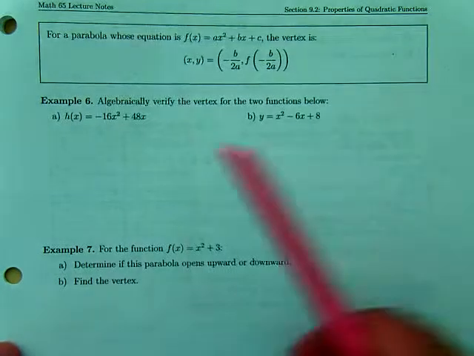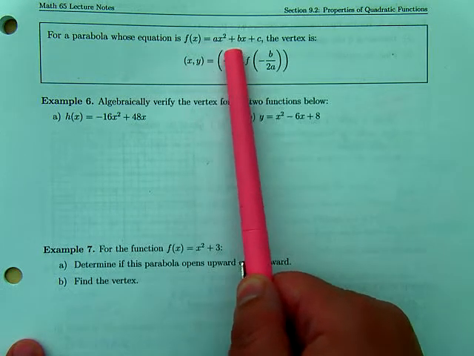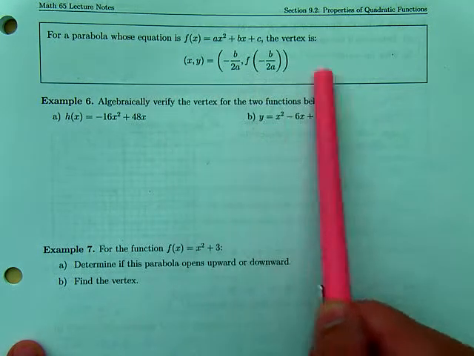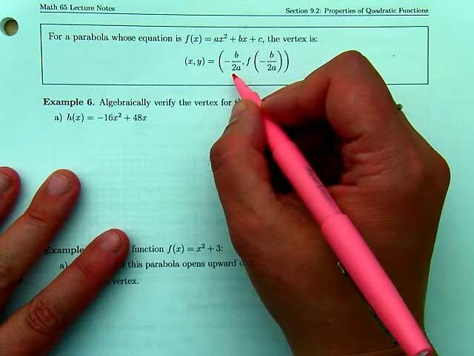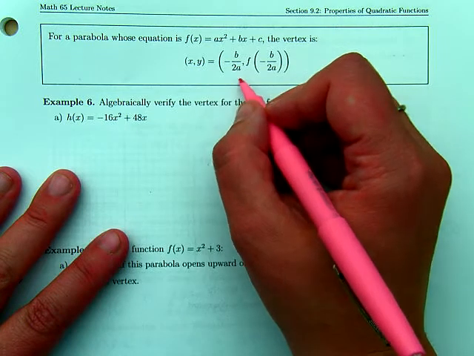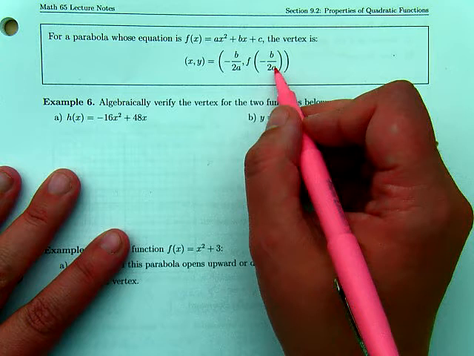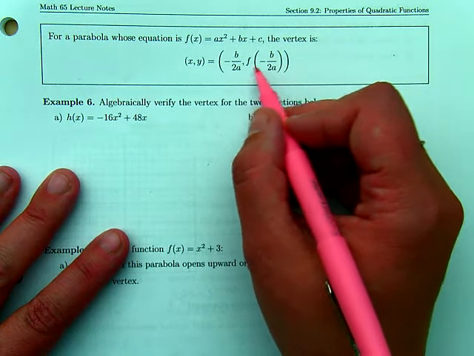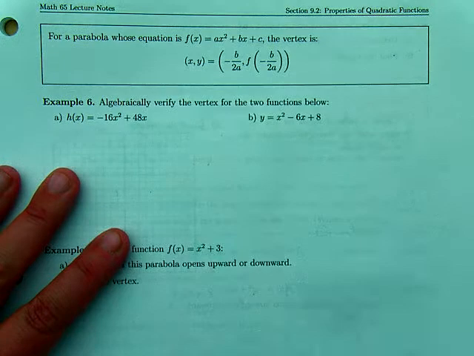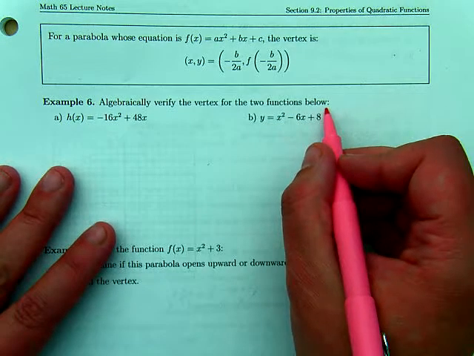For the parabola whose equation is f of x equals ax squared plus bx plus c, the vertex is going to be this. So this is a formula for the vertex. Now, you have seen part of this before in the quadratic formula. The x-coordinate is going to be negative b over 2a. And then once we take that number and plug it in, we're going to get the y value. So that's where we have f of that number. So algebraically verify the vertex for the following 2 functions below.